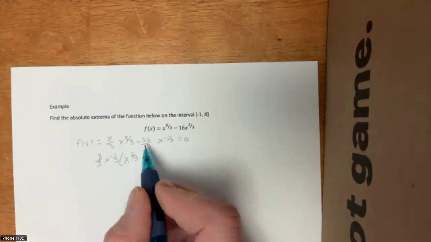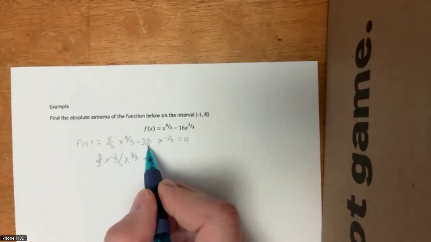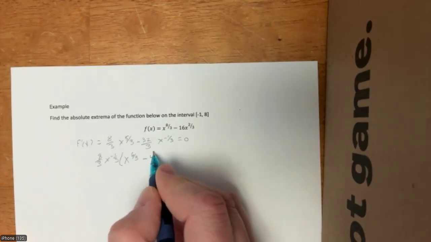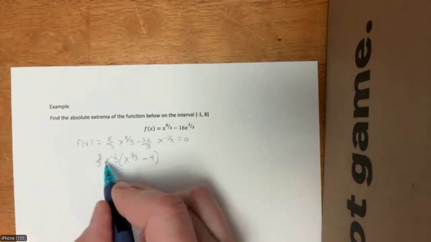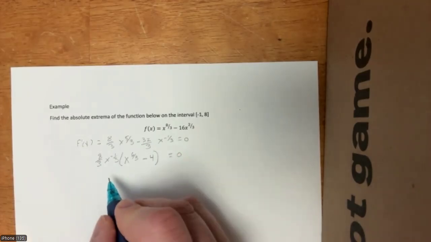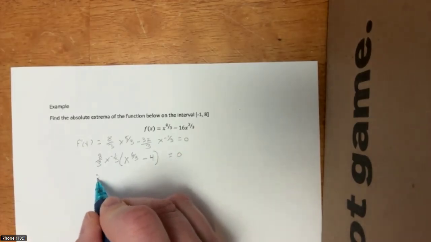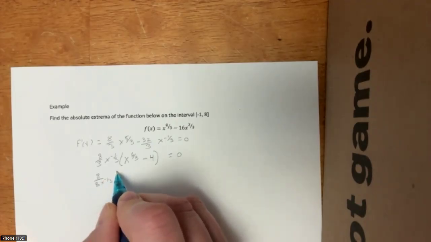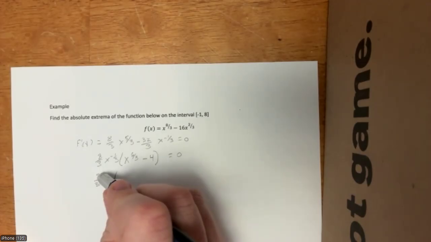minus 32/3 divided by 8/3 is 4. And we factored out the x to the 1/3, so we don't have an x here, equals 0. So this would be 8/3 x to the negative 1/3. Sorry, it's positive now that it's in the denominator.